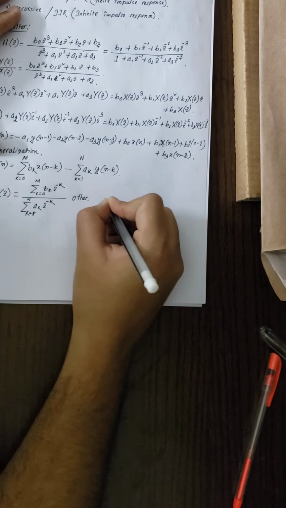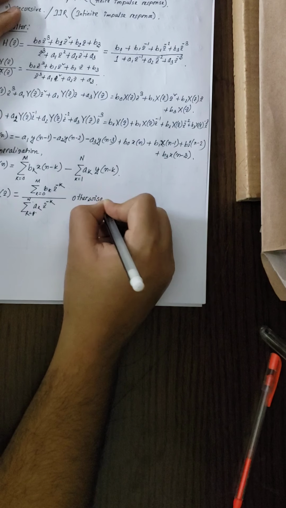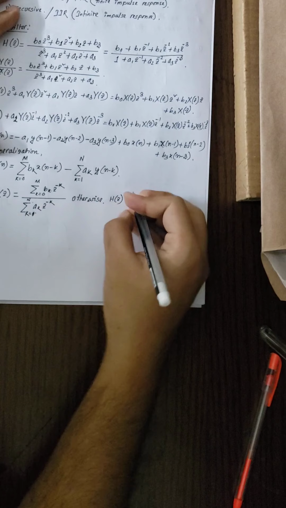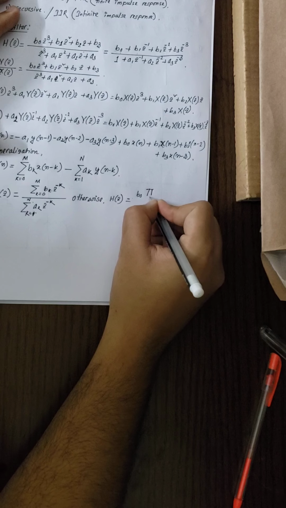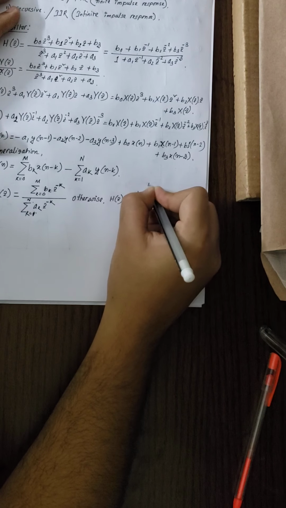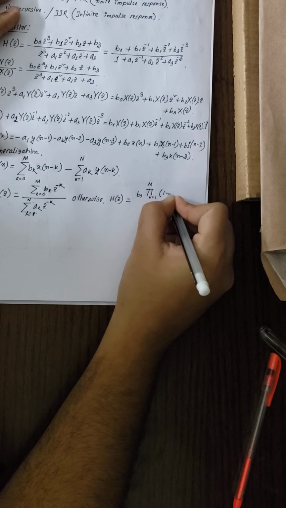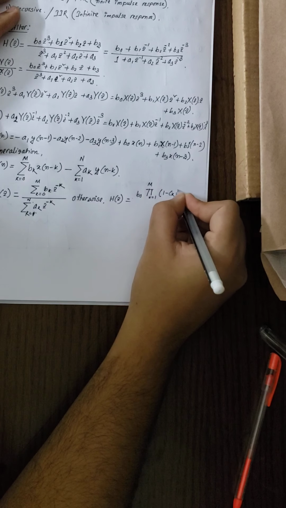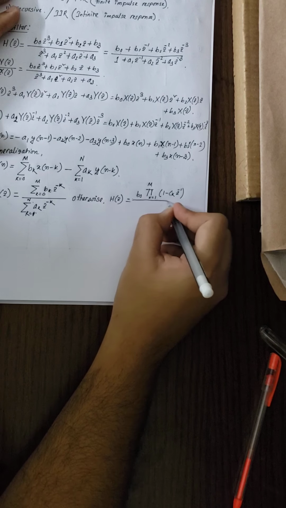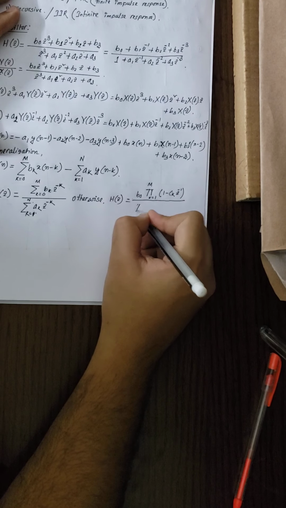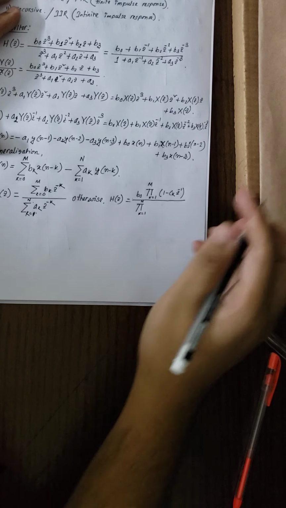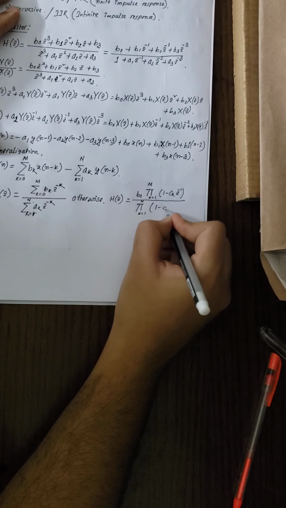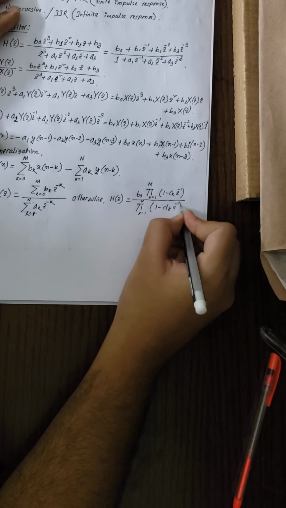H(z) can be written as b naught times the running multiplication where k goes from 1 to capital M of 1 minus ck z inverse, divided by the running multiplication where k goes from 1 to capital N of 1 minus dk z inverse.